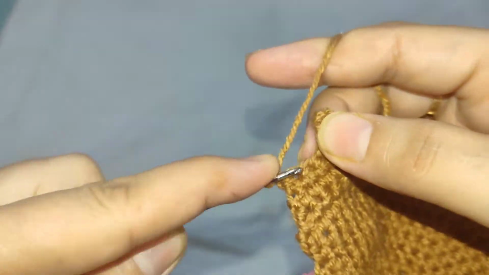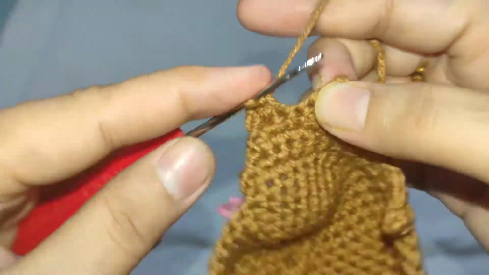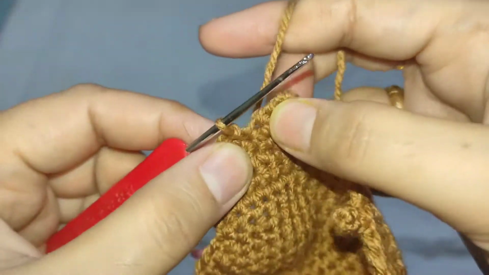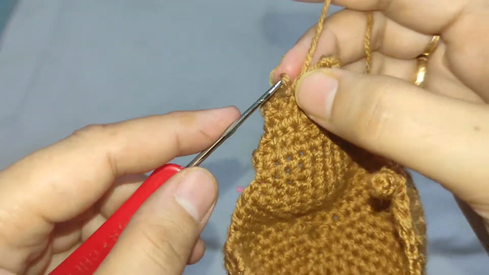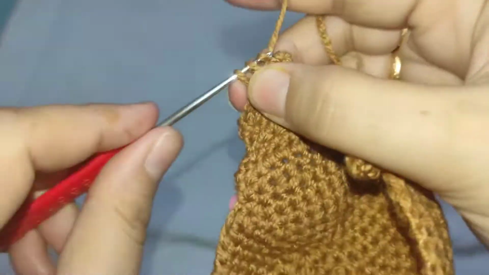Now 2 single crochet. First of all, 1 and 2. 2 single crochet. Then 1 slip stitch. 1 slip stitch. Now 3 single crochet in a different chain. 1, 2 and 3.